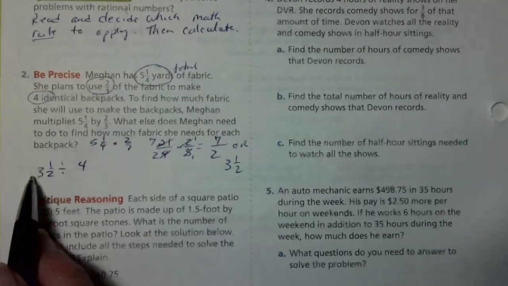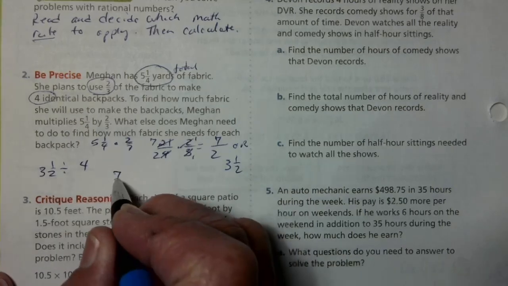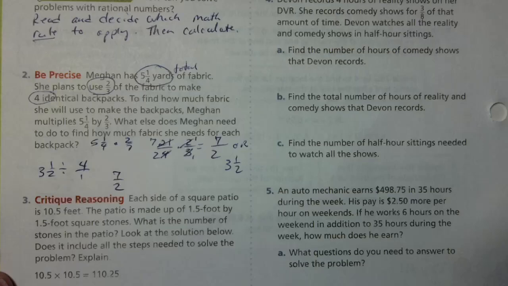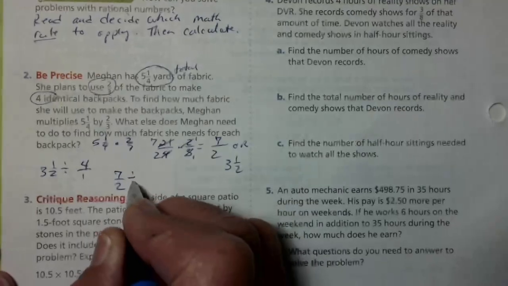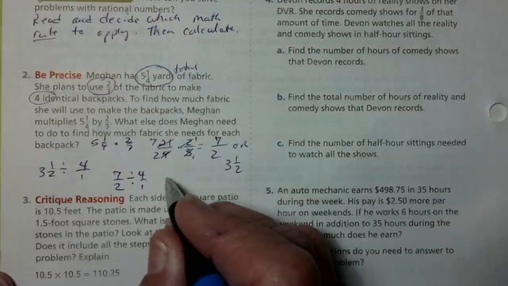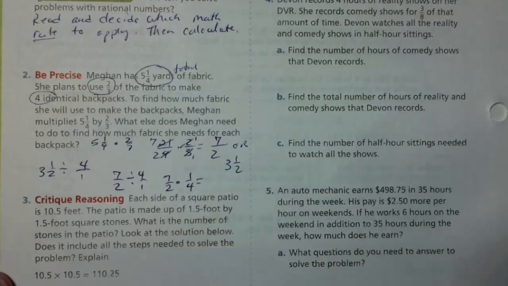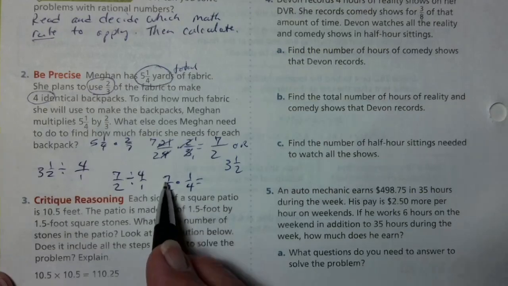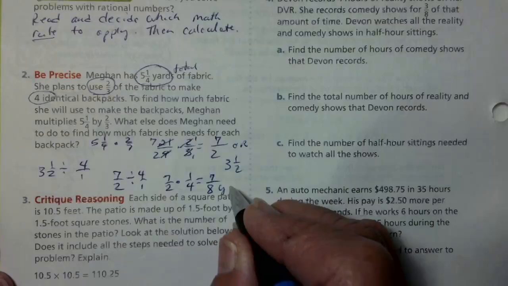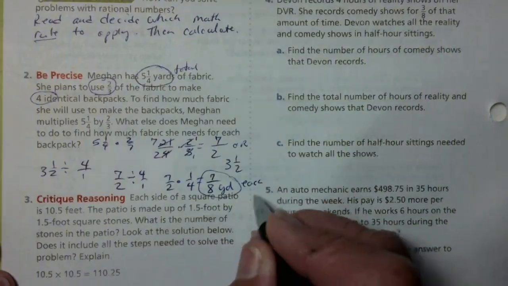Well, this is a mixed and this is a whole. So we're going to change this mixed to improper, which was 7 halves. And we're going to take this 4 and write it as over 1. So it's 7 halves divided by 4 over 1. And then we have to use the rule for division, which is keep, change, and flip. Okay, so 7 times 1 is 7. 2 times 4 is 8. She needs 7/8 of a yard, not quite a whole yard, for each backpack.